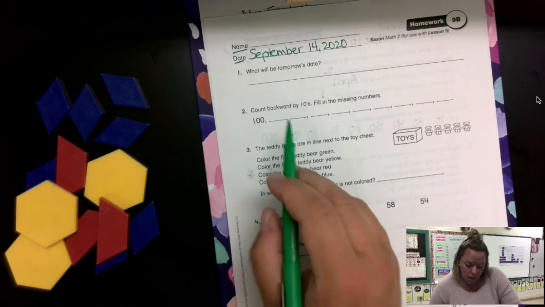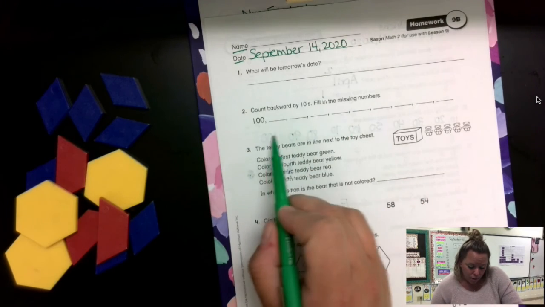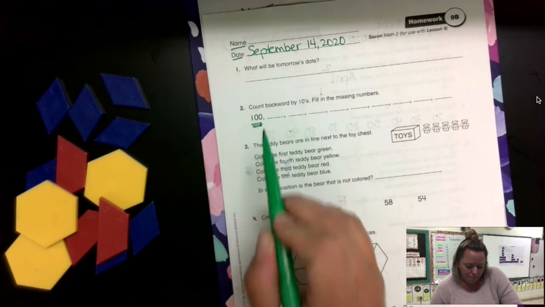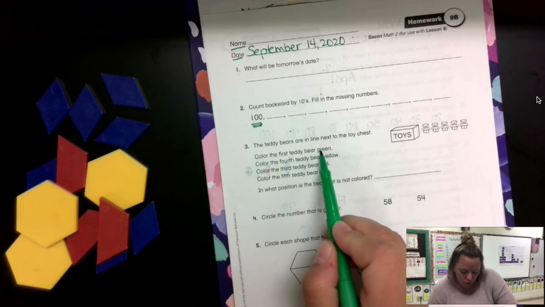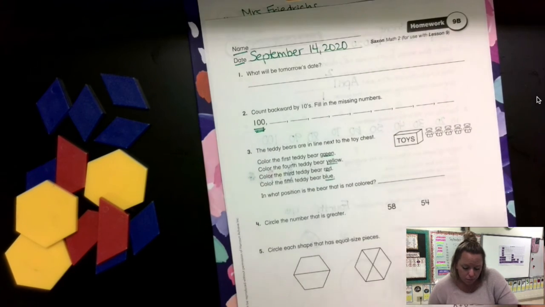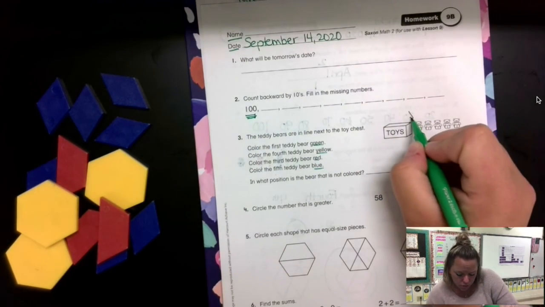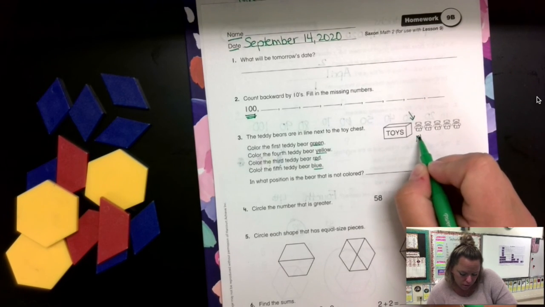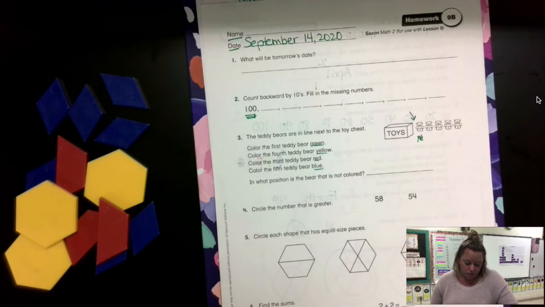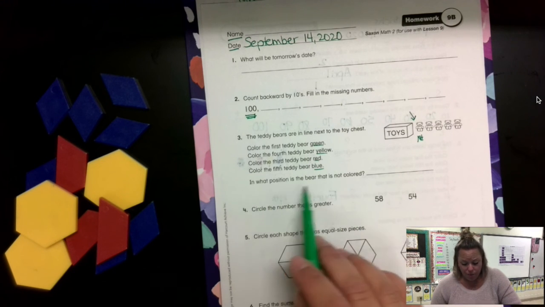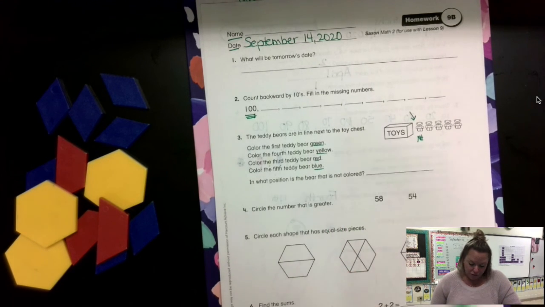That'd be awesome. Now here you have to count backwards. So you have to start at 100 and count backwards. Make sure that you have green, yellow, red, and blue for number 3, and make sure that you start here. That's the first spot. We start at the left and we work to the right. Make sure you also do this piece here. If you don't know how to spell it, check out your red folder.